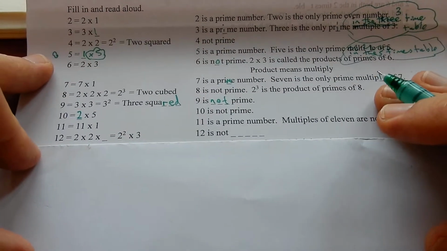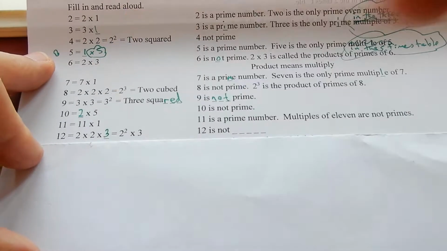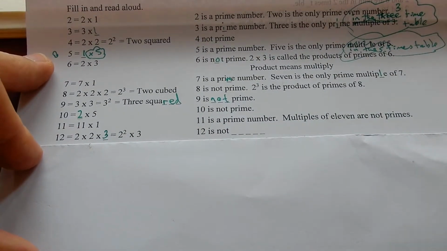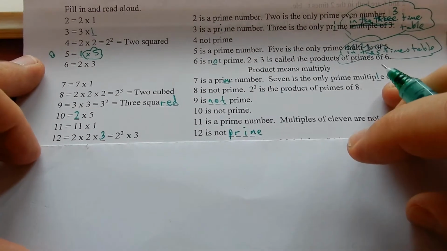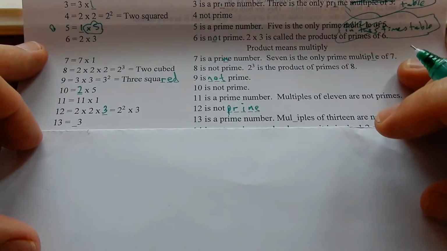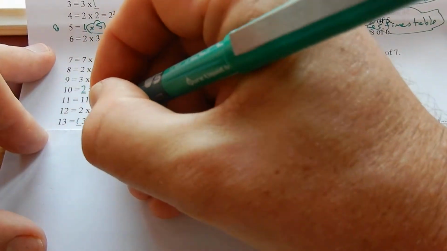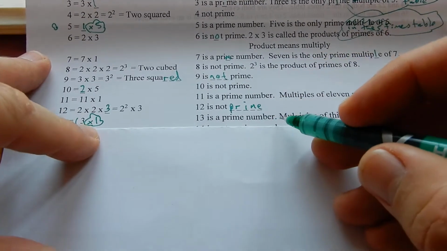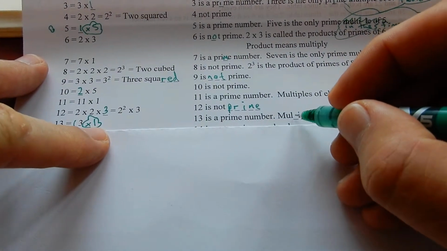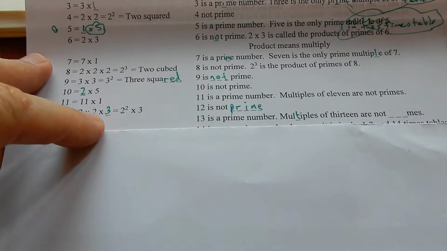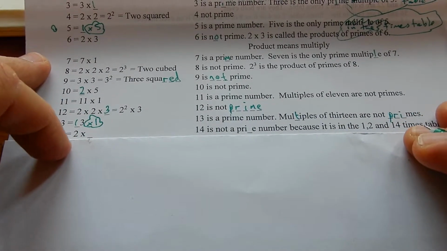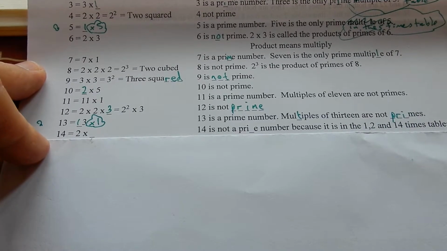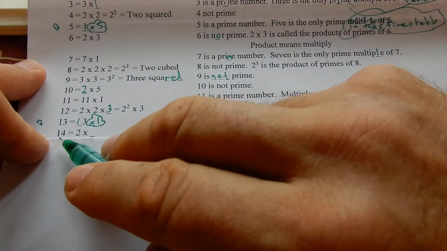12. 2 times 2 times 3 equals 12. 12 is not prime. No, it's not a prime number. It's not one of the building block numbers. 13 times 1 is 13. 13 is a prime number. Multiples of 13 are not primes. 26 and 39, they're not primes.